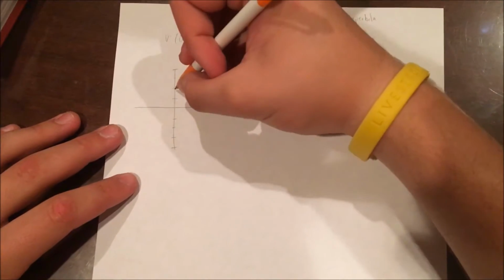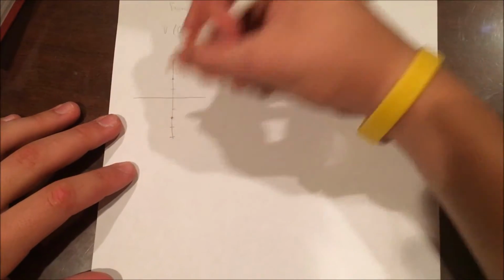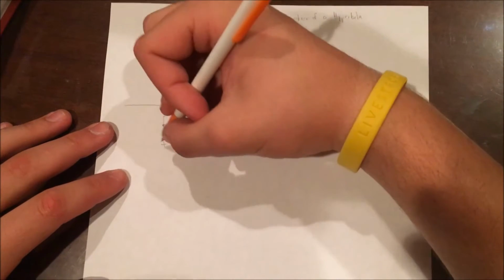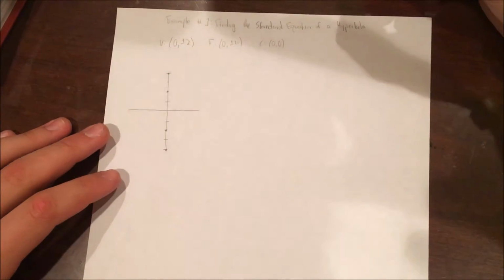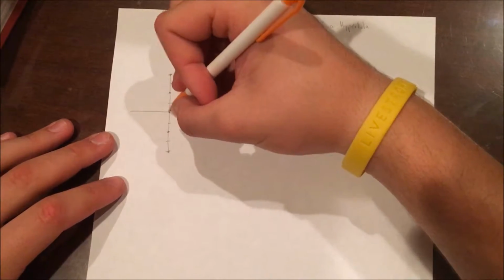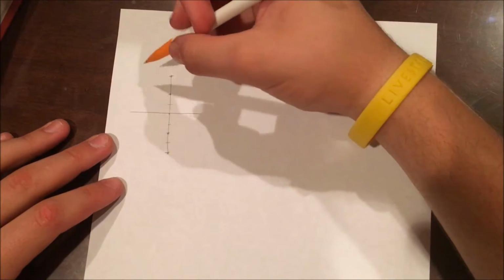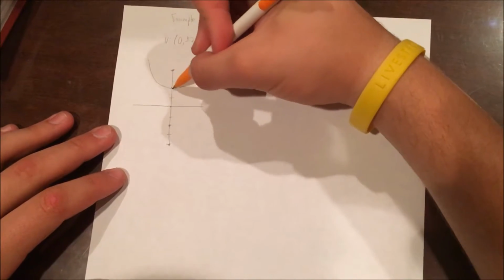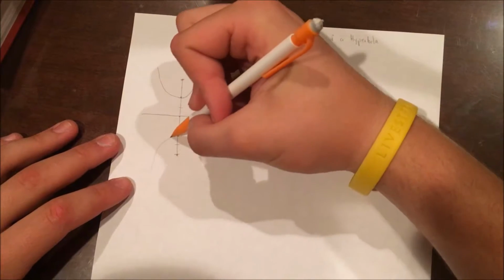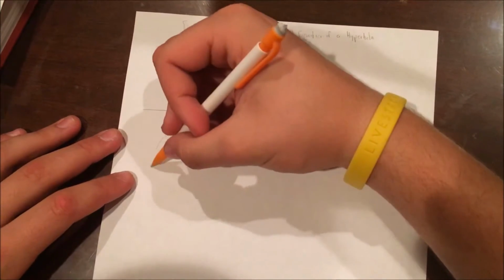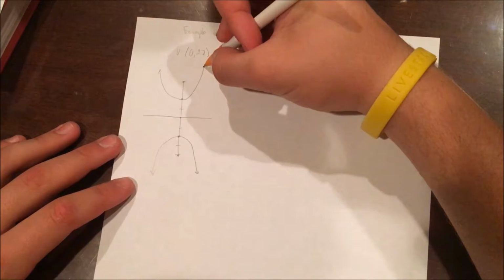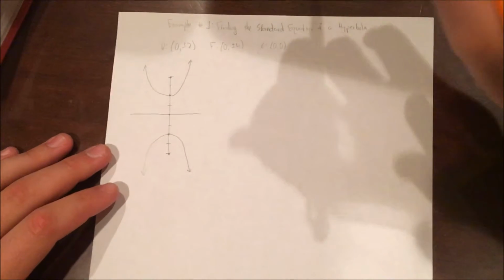So we're going to plot the vertices at (0, ±2), and the foci at (0, ±4). And we also have the center. So then this hyperbola is going to look something like this.